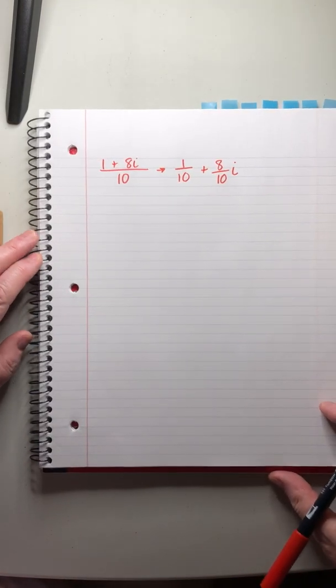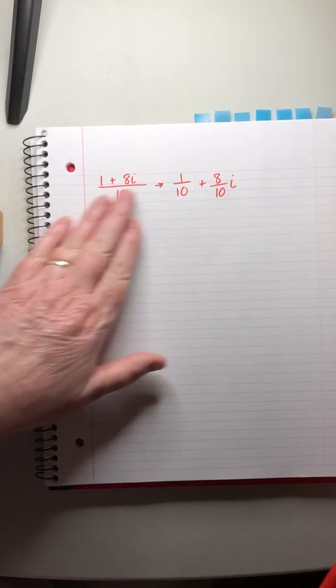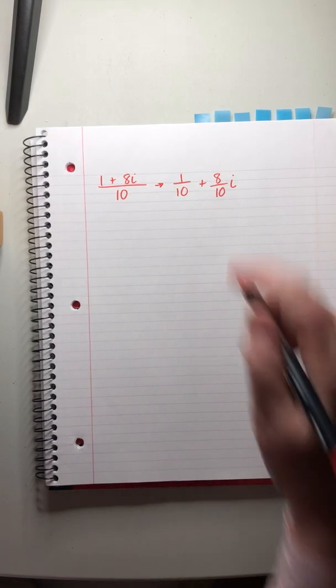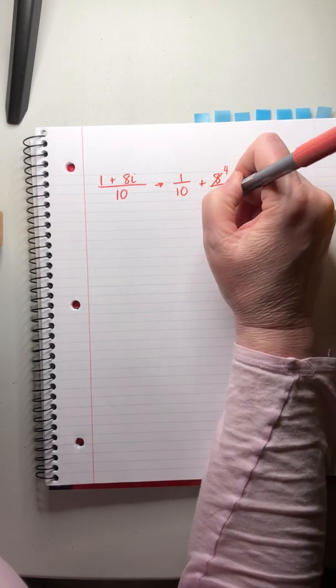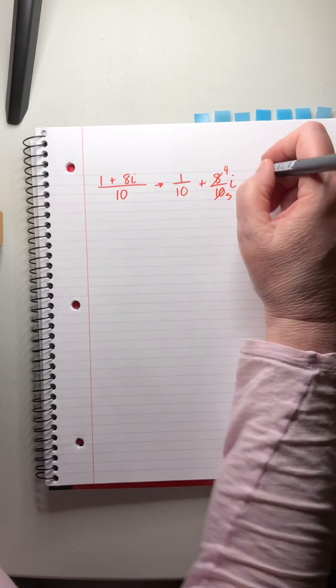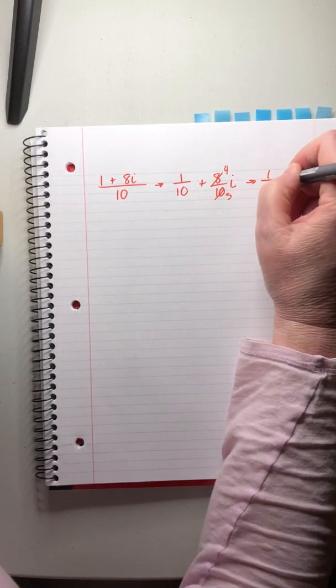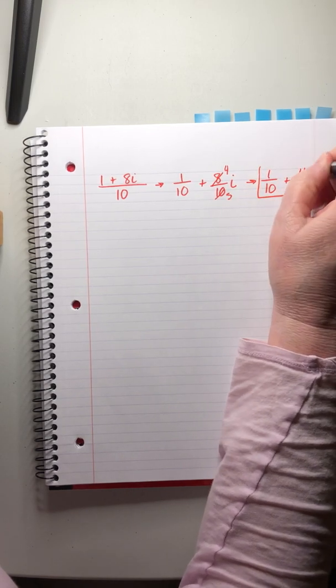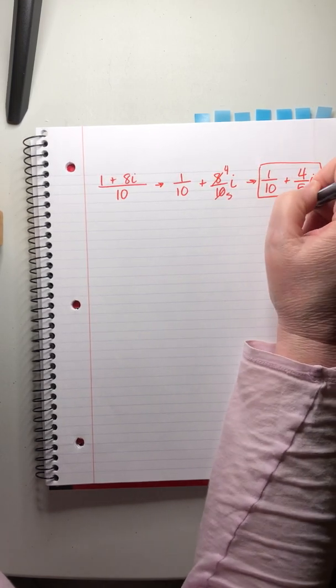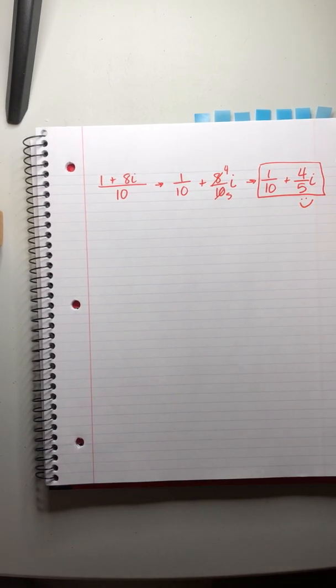I do not like a floaty, but we're just doing that for the answer, so I'm okay with it. This can reduce again, right? This can go to 4 over 5. So our final answer is 1 over 10 plus 4 over 5i. That was a lot of simplifying, wasn't it? But, I mean, what a cute answer. I'm a fan of that one.